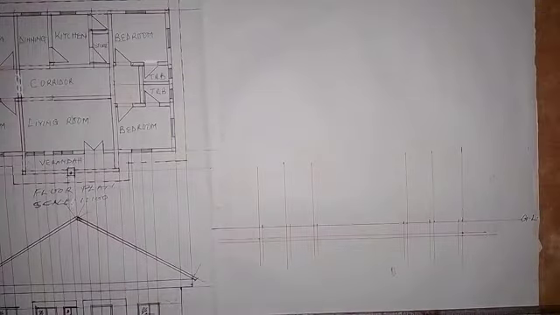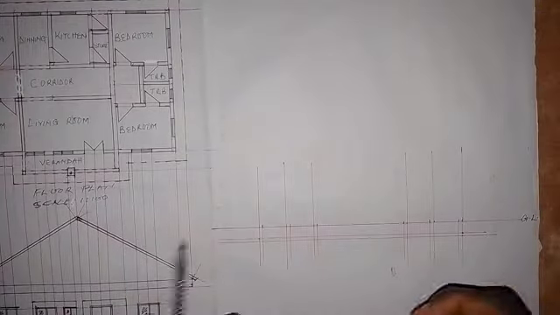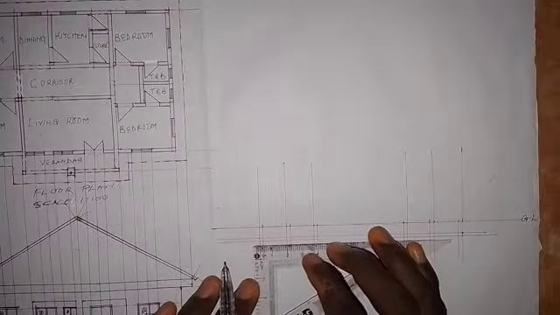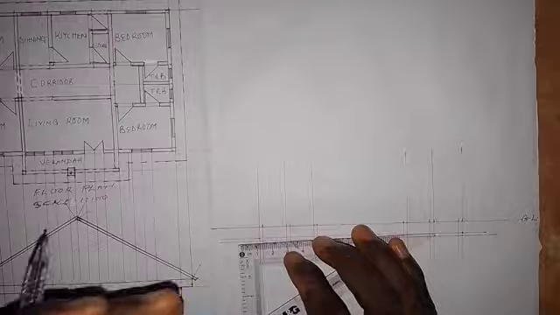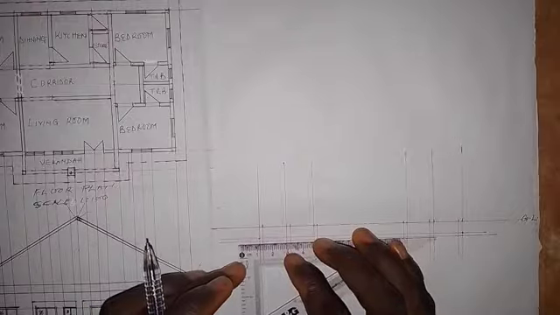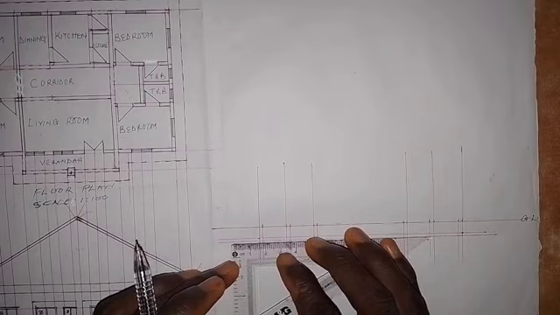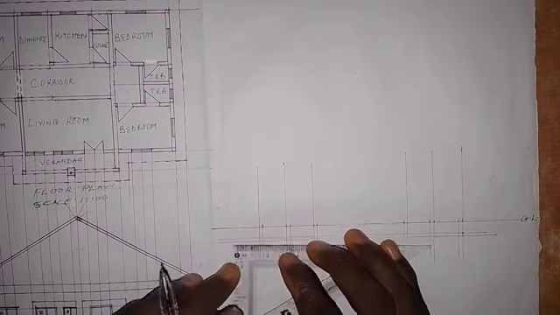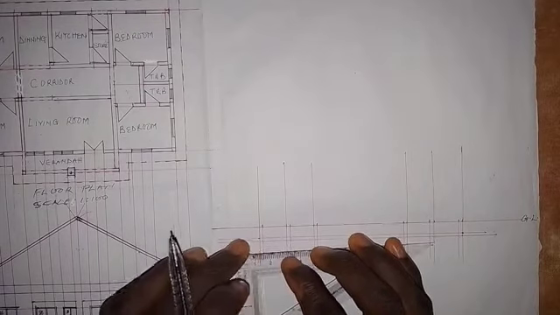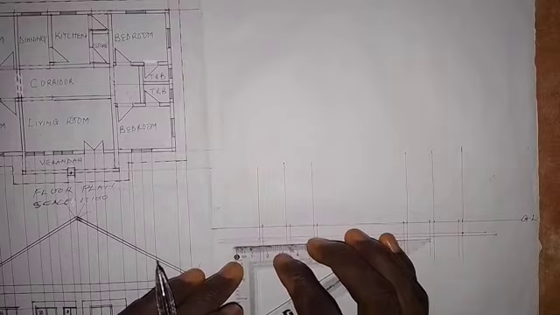So let's take the width or the length of the foundation footing. We take it as 6 millimeters, because we have 6.75. We are not going to approximate it as 7 millimeters. Just take it as 6 millimeters. We have already taken 2, so it means that we have to take 2 to this side. That's what we are going to do.